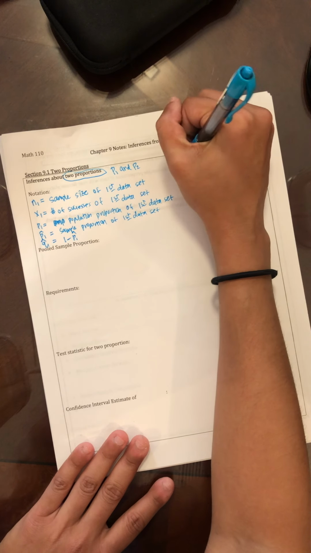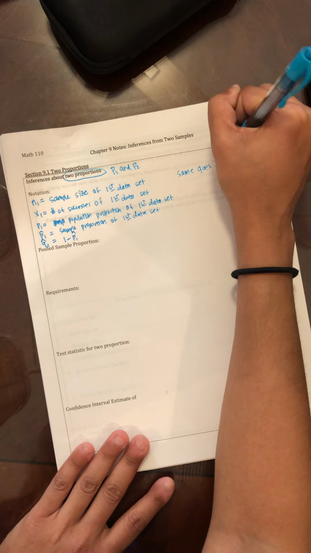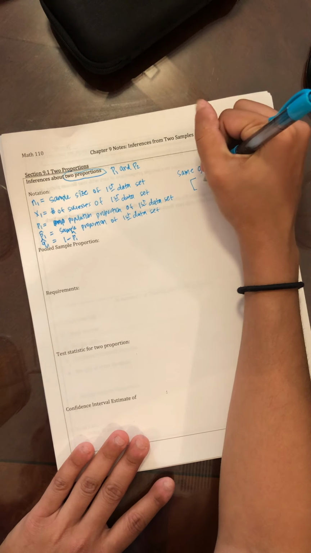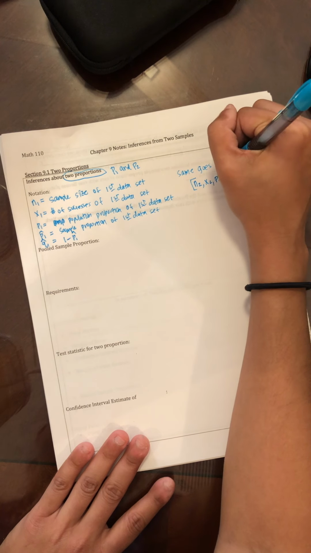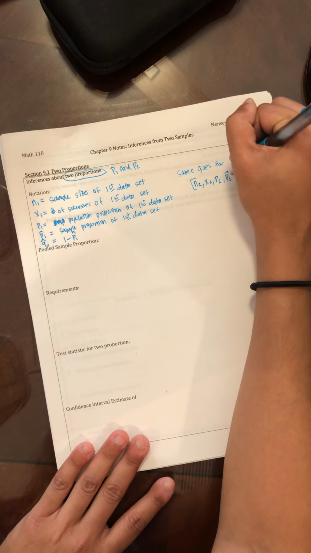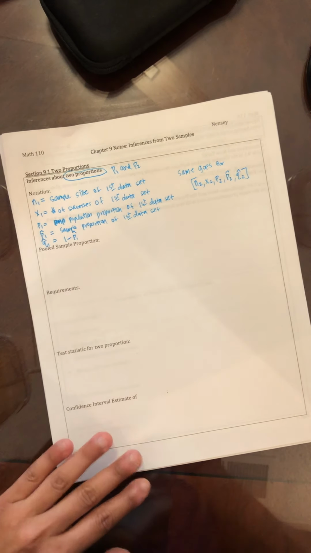Okay, this goes the same for, and I'm not gonna write it all out, but I'm gonna say same goes for, in a bracket, N2, X2, P2, P2 hat, and Q2 hat. They're exactly the same thing. I just figured it goes out the same thing.